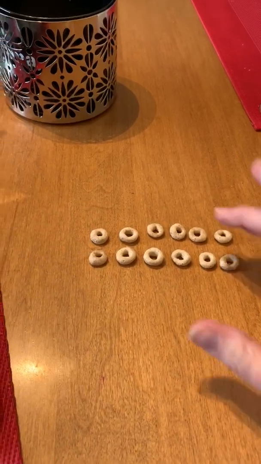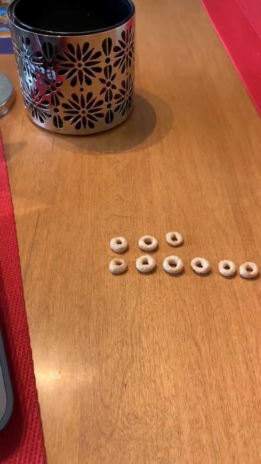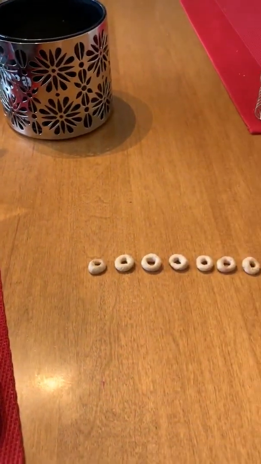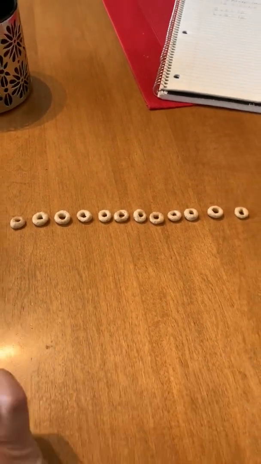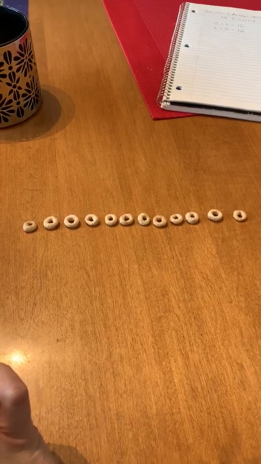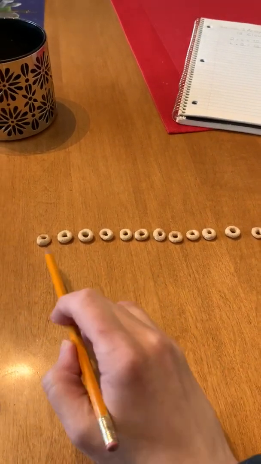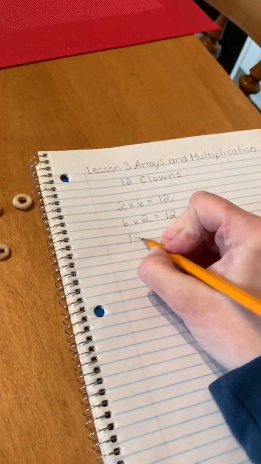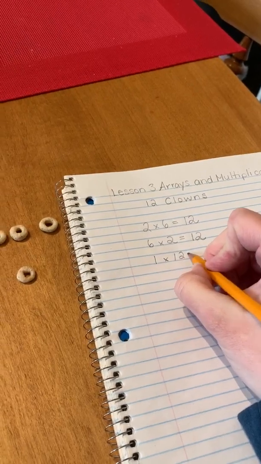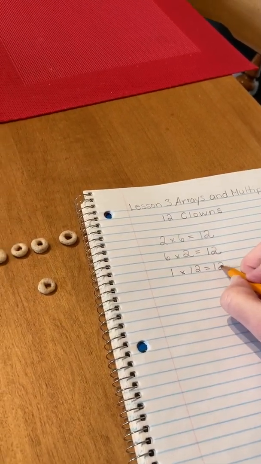Well, the simplest way is going to be to make 1 row. I've made 1 long row of 12. The multiplication for that would be 1 times 12. 1 times 12 is also 12.